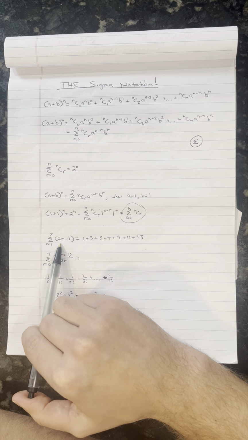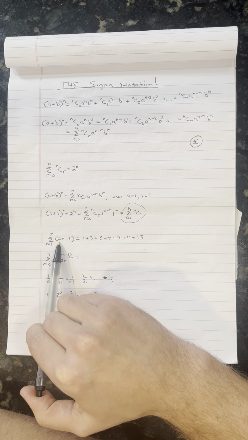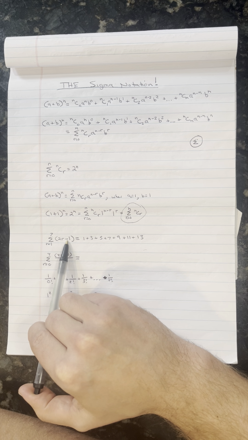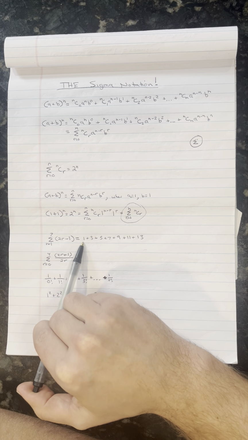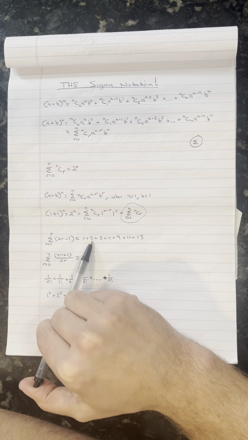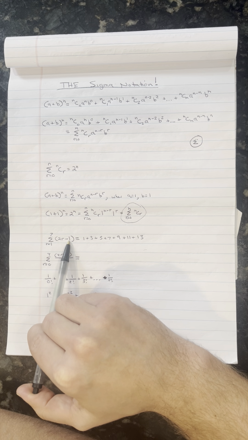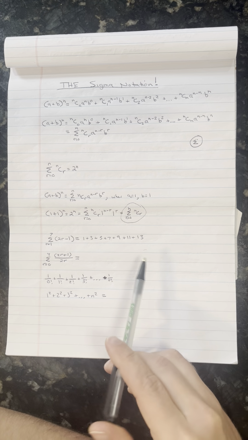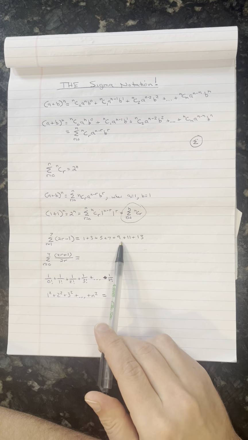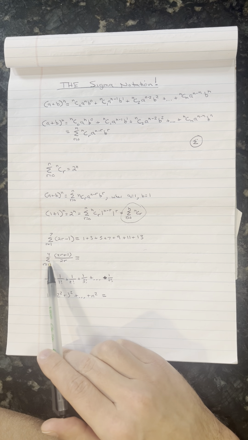So over here we have 2r minus 1. So 2 times 1 is 2, minus 1 is 1. And then 2 times 2 is 4, minus 1 is 3. Then 2 times 3 is 6, minus 1 equals 5. And you can see it here, 5, 7, 9, 11, 13. And it's the same down here.